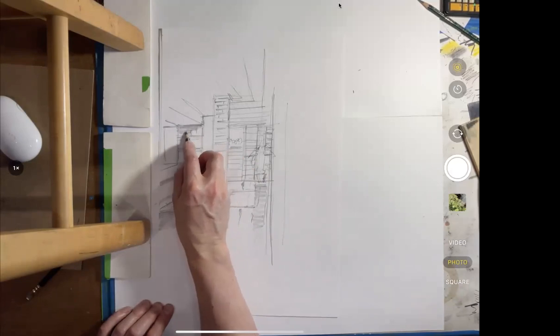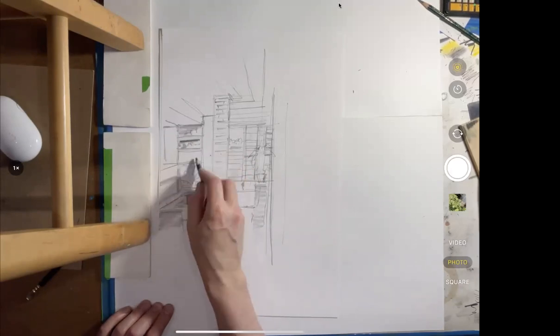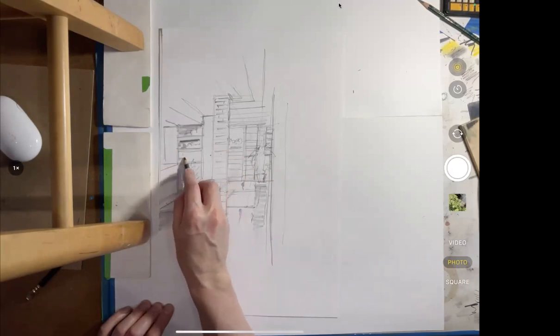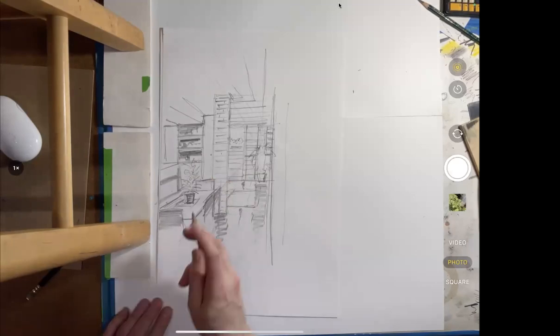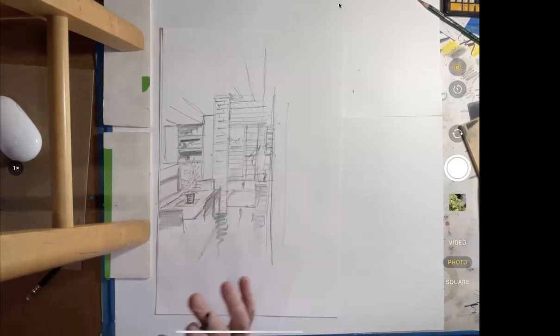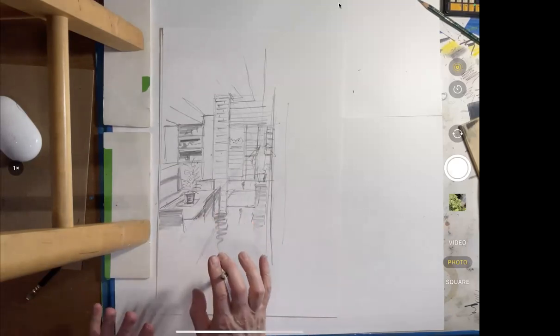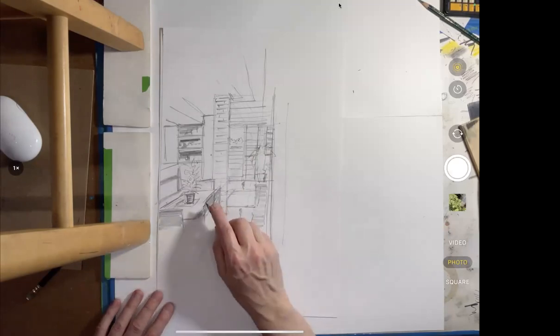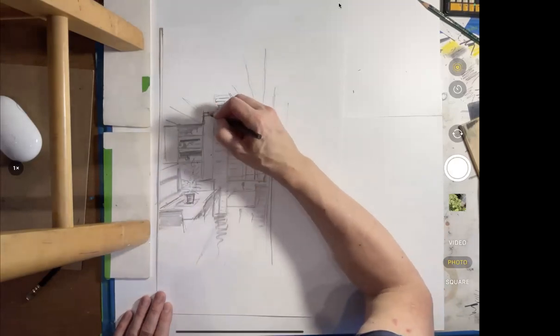So some of these things on the shelves. That's okay. I'm just looking for shape. Especially at the beginning of sketching this out, I want to see just larger shapes. This is probably a little taller than that.